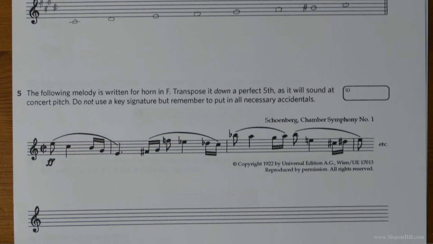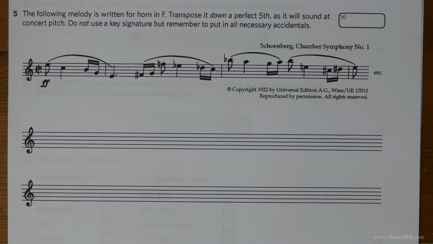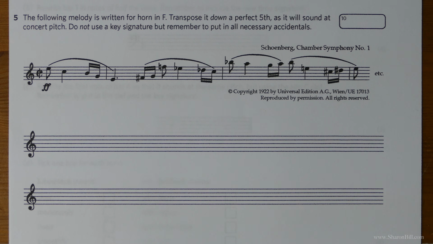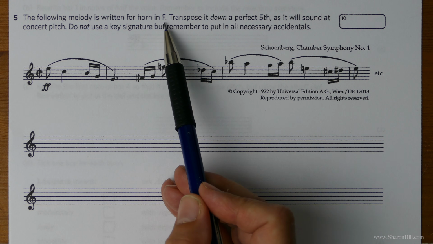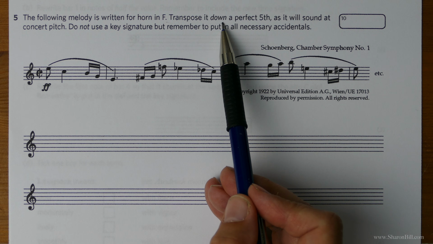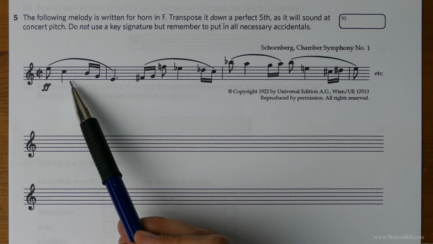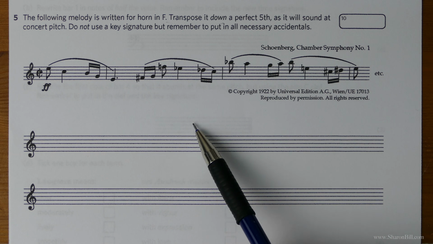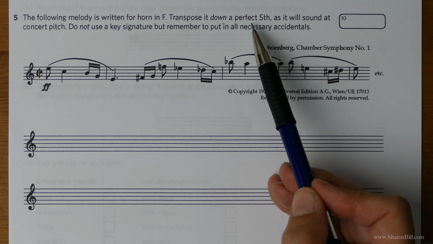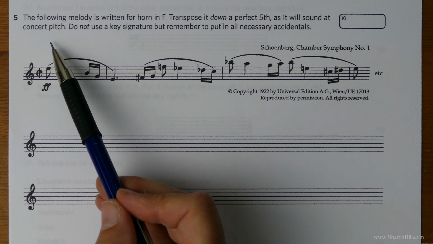And so this is now our question on transposition. So it says the following melody is written for horn in F. So we're transposing it down a perfect fifth. So this is what the horn player is reading, and we need to transpose it down a perfect fifth to show what the horn would actually sound at concert pitch.